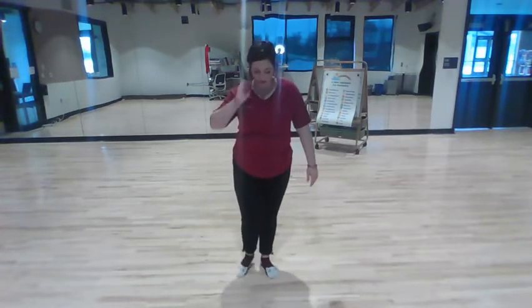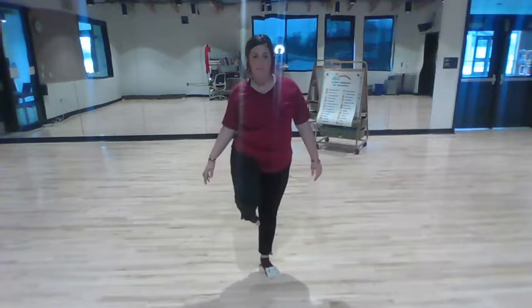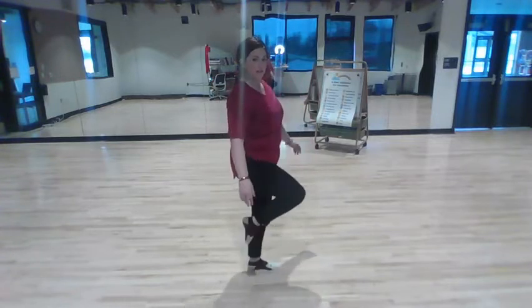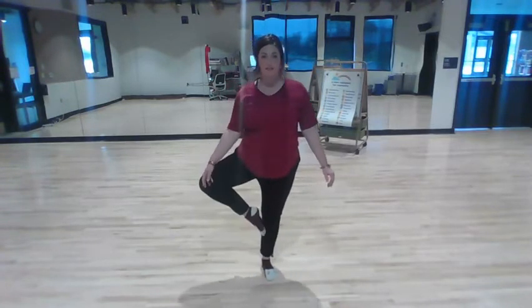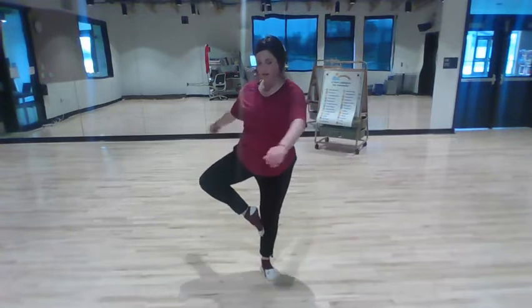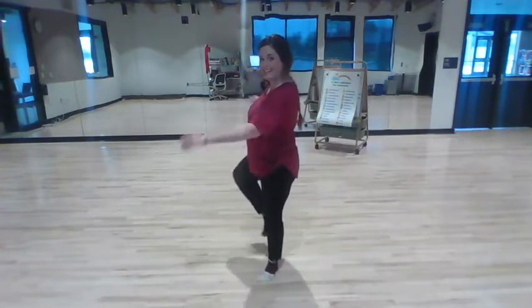You can be passé parallel, where it is more out in front of you, or you can be passé turned out, where it is more to the side.